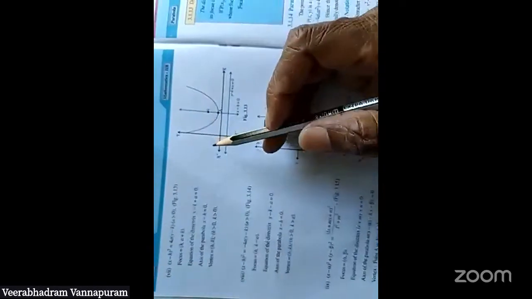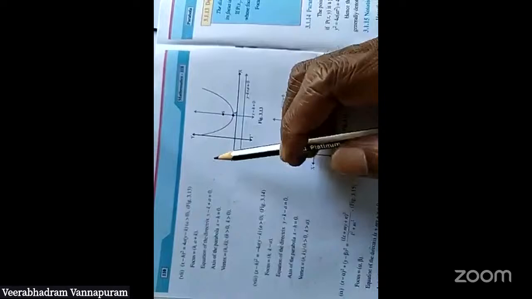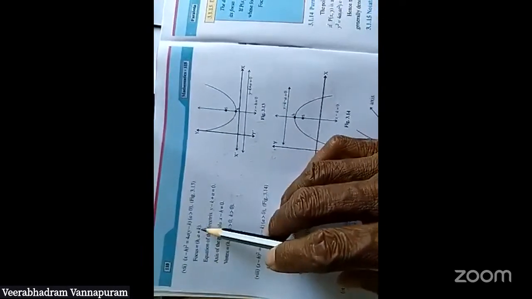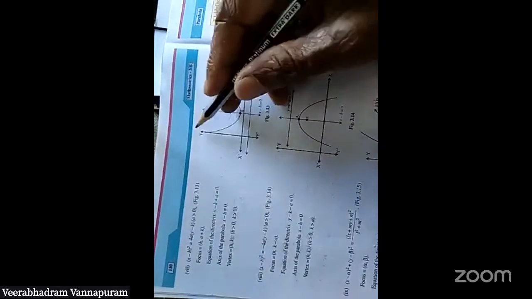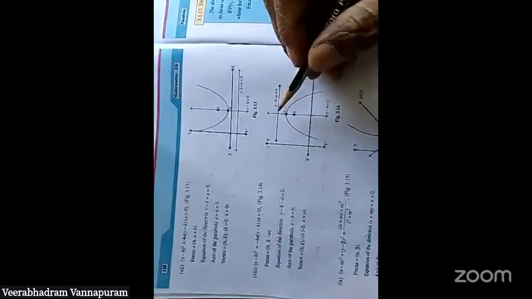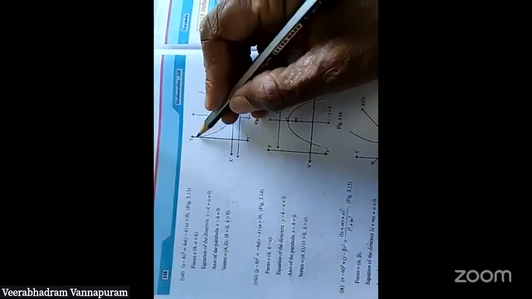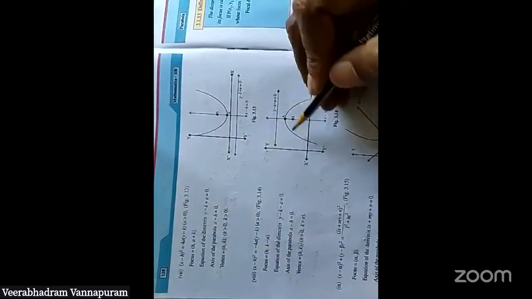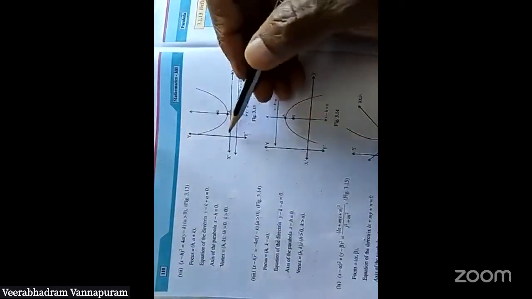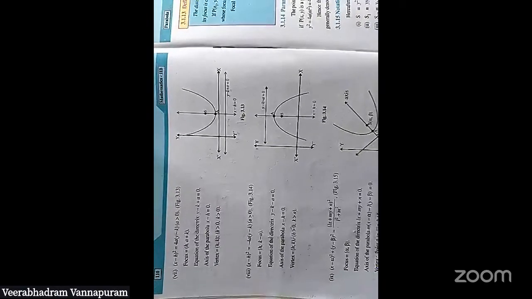So we have another three cases. You can observe them in your textbook. Here the axis of the parabola is parallel to the y-axis. In the next case also, here the parabola is upwards, and in the next case the parabola is downwards. So let us do a problem.